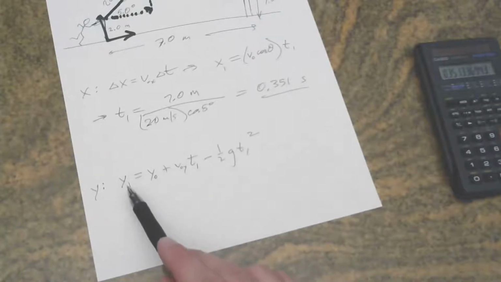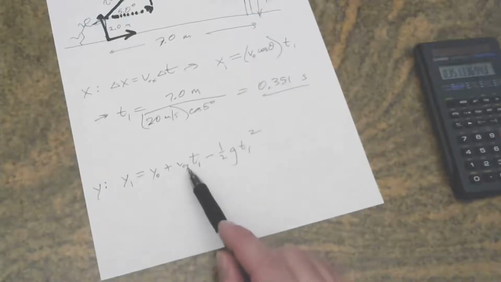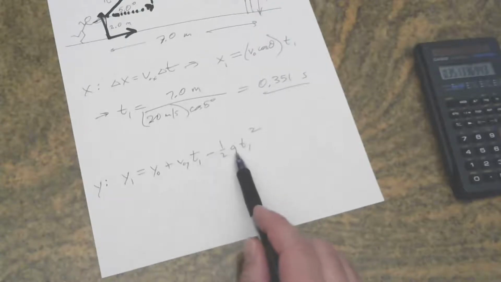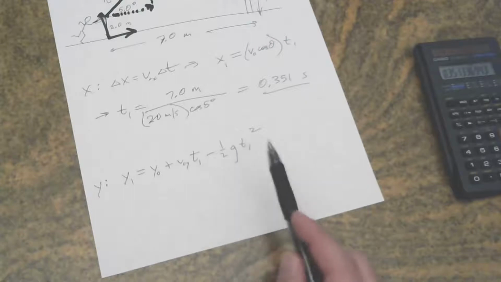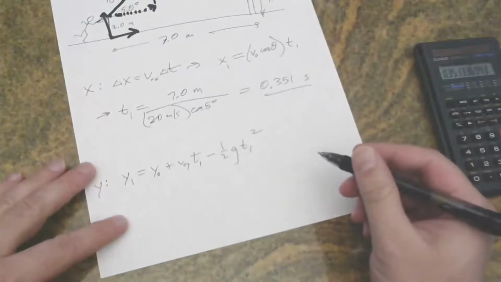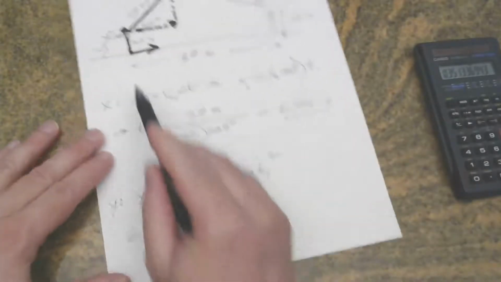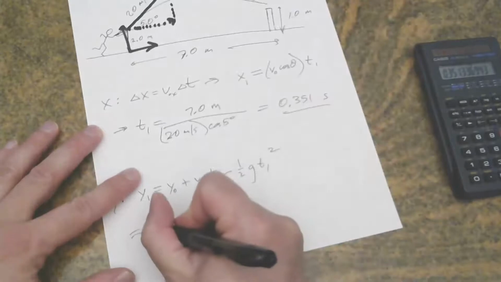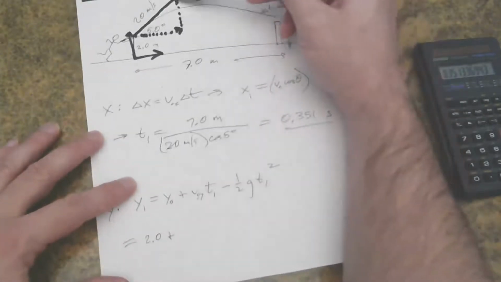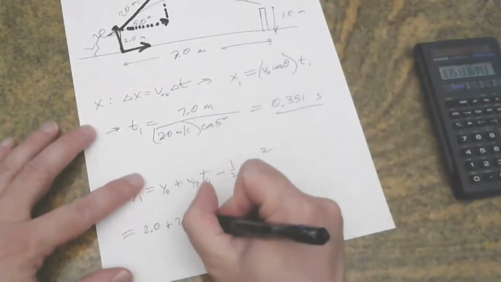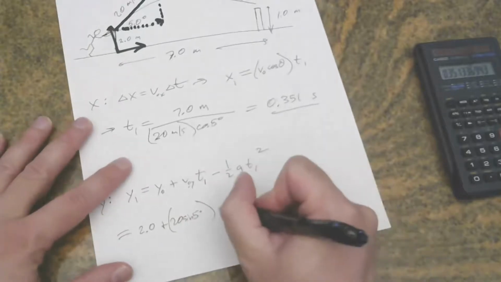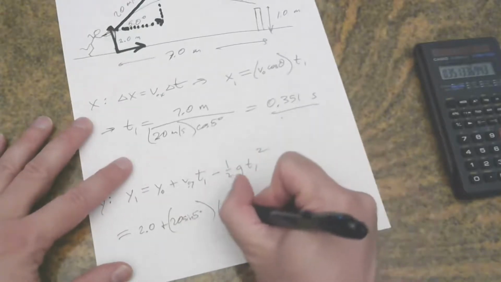This g here, this negative g, is a sub y. I'm using final coordinate as initial coordinate plus initial velocity in that axis times time, plus 1/2 acceleration along that axis times time squared. My acceleration along the y-axis is negative g. Okay. Well, the initial y-coordinate, we start out 2 meters above the ground. And then v naught y, wouldn't that be v naught sine theta? So that's 20 times the sine of 5 degrees. I'm not writing units at the moment. And then we plug in the time that we've already calculated.